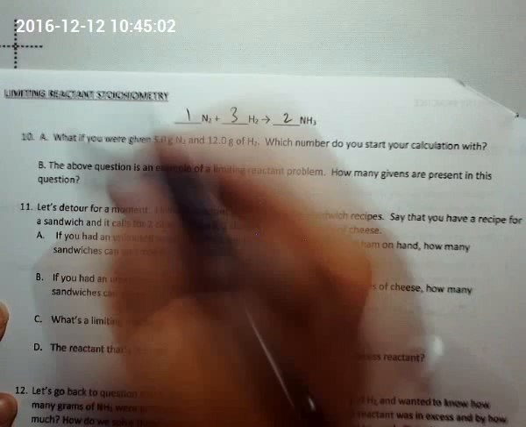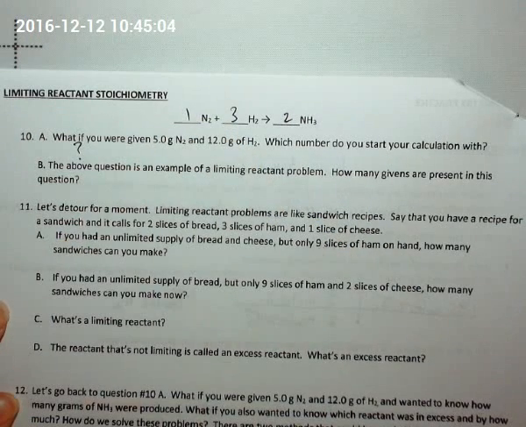Who knows? All right, I don't know, beats me. I can't tell that quickly. This question is an example of a limiting reactant problem. How many givens do you have in this question? 2 givens.